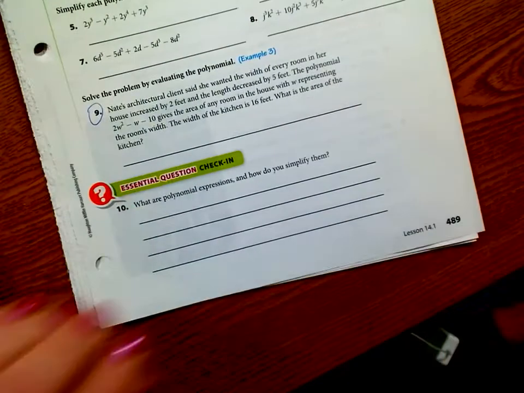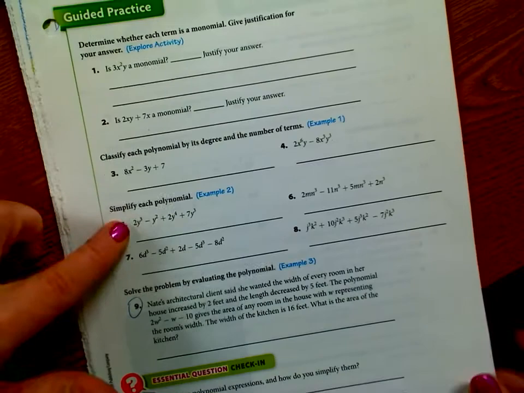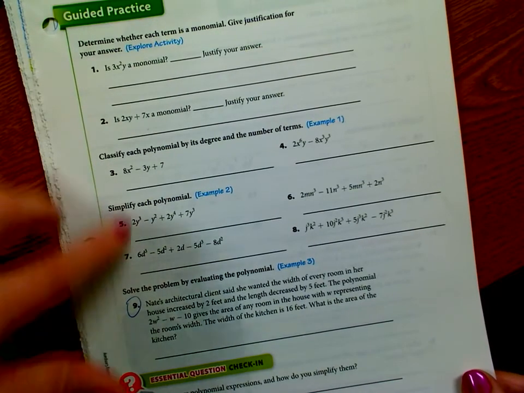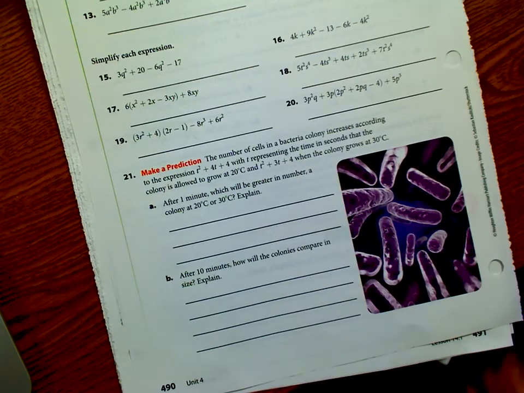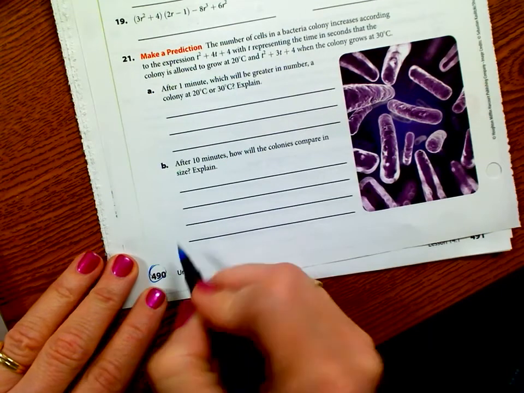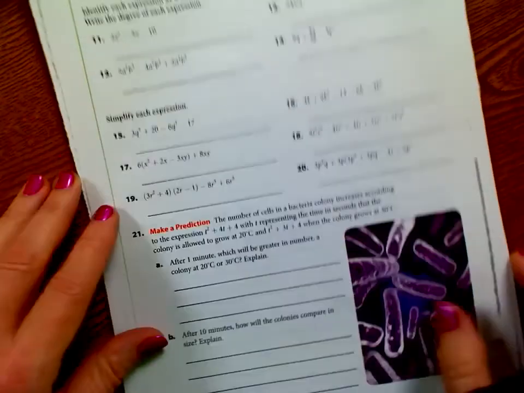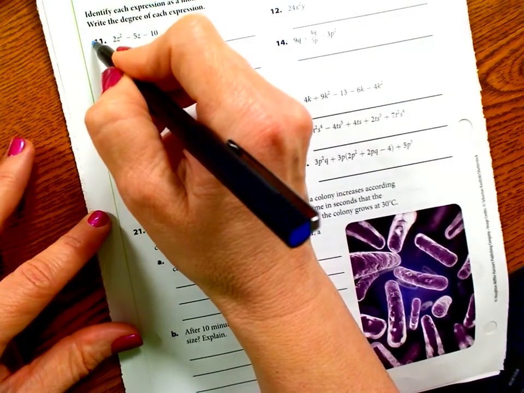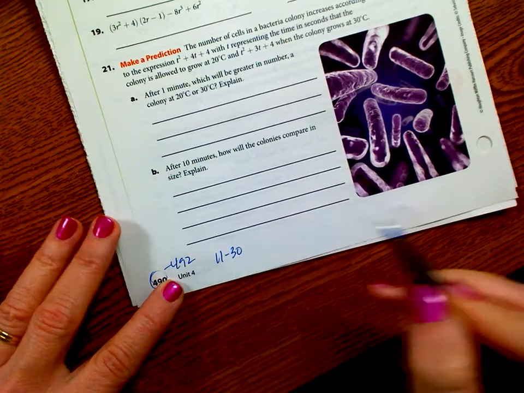I want you to work from page... 7th hour. We might be able to go over this, but what I would like for you to do... sorry, the lights went out. What I would like for you to do is on pages 490 to 492, numbers 11 through 30. I know it sounds like a lot, but it'll be good practice. So 490 to 492, 11 through 30.